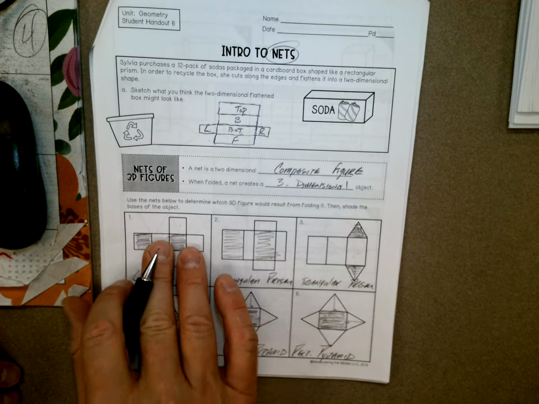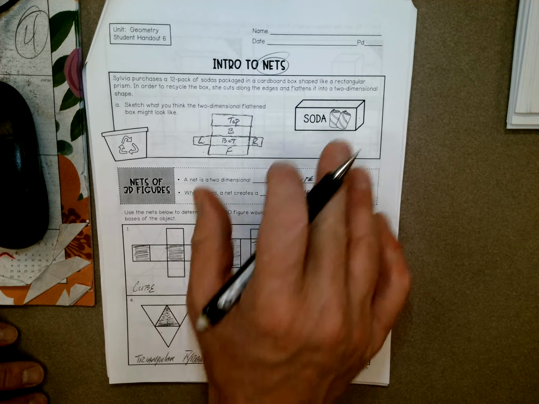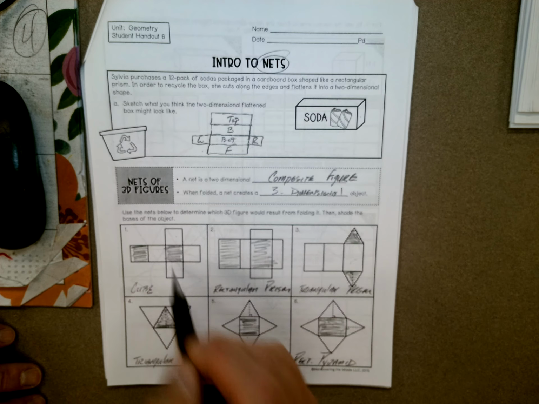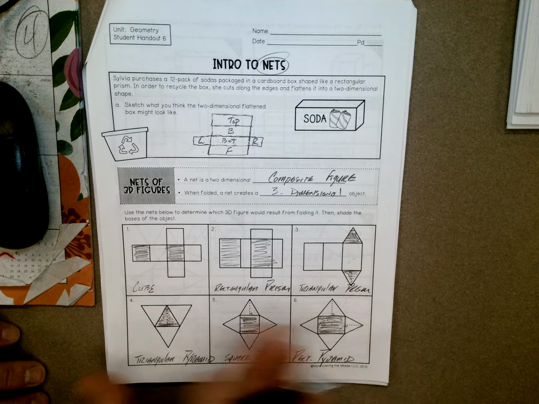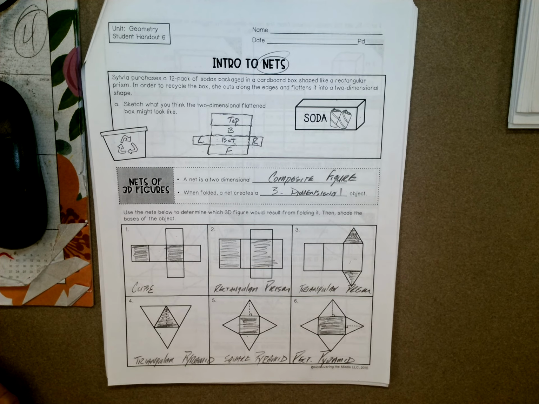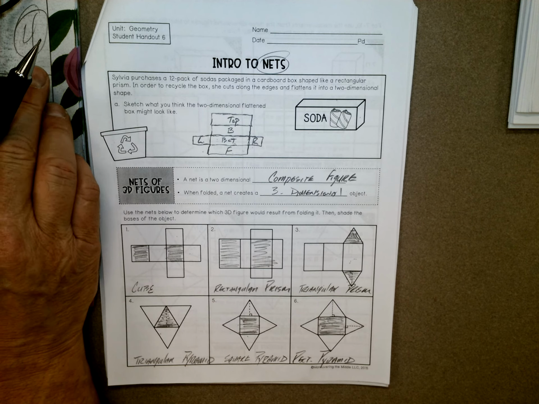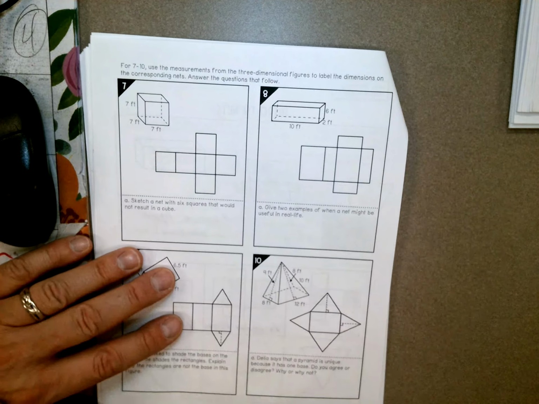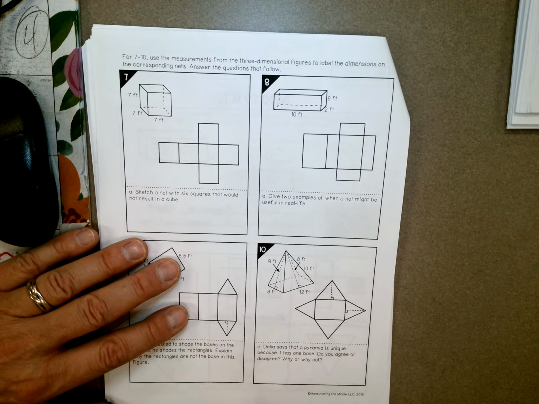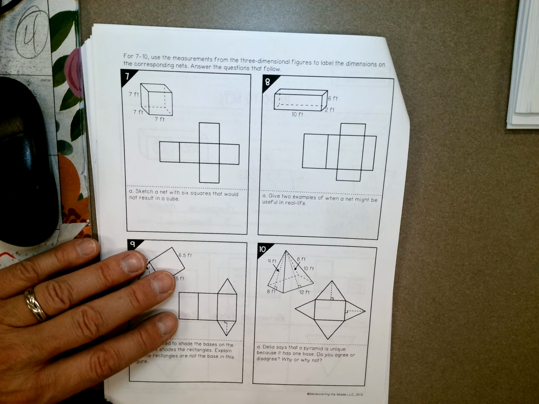Looking back, we talked about the nets of our figures: a cube, a rectangular prism, and a triangular prism. We folded one out, we got a little vocab, and then we got into our pyramids. Okay, let's flip the page here and see if we can find some surface area of this stuff. For 7 through 10, use the measurements from the three-dimensional figures to label the dimensions on the corresponding nets and then answer the questions.